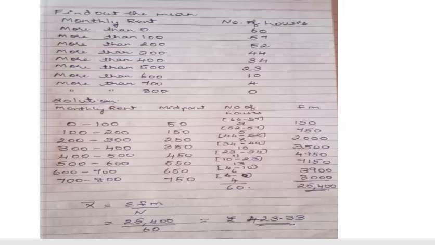Then find out the midpoint of these values. So midpoint, you know, 0 plus 100 divided by 2, you will get 50. 100 plus 200 divided by 2, 150. 200 plus 300 divided by 2, 250. 300 plus 400 divided by 2, 350. 400 plus 500 divided by 2, 450. 500 plus 600 divided by 2, 550. 600 plus 700 divided by 2, 650. 700 plus 800 divided by 2, 750. Okay, so you will get the midpoint.